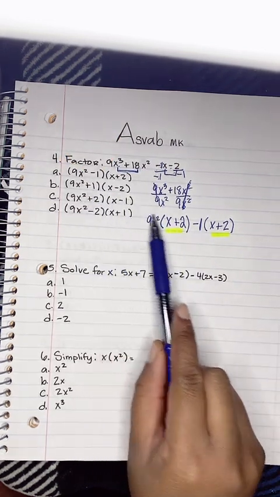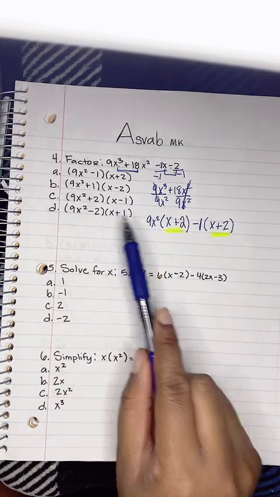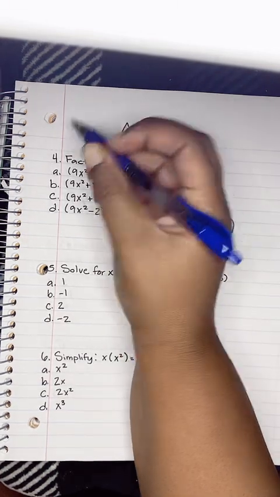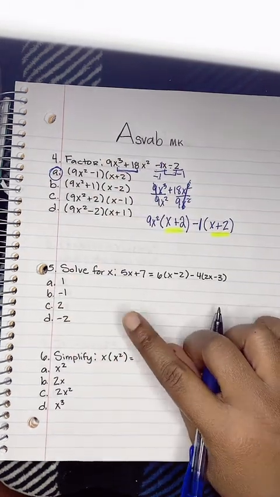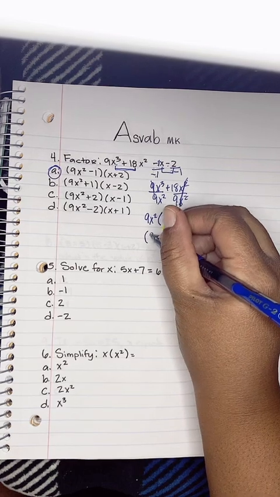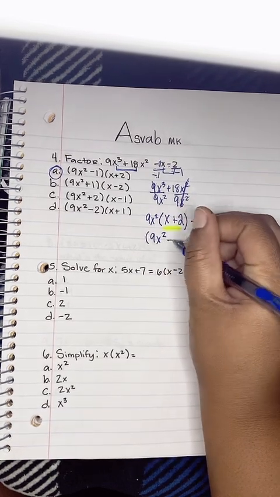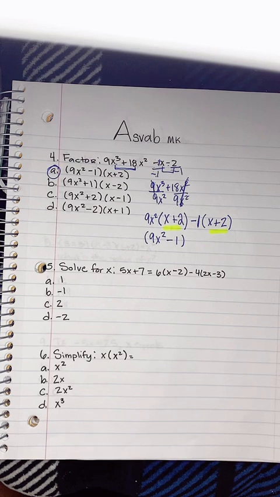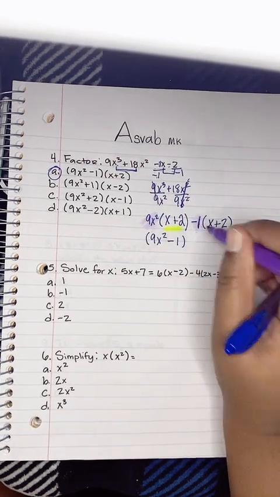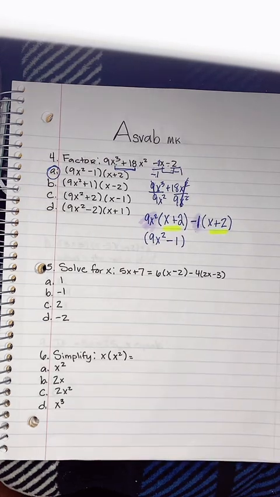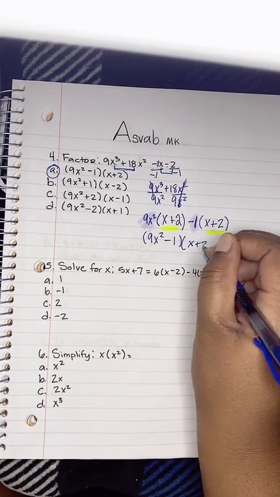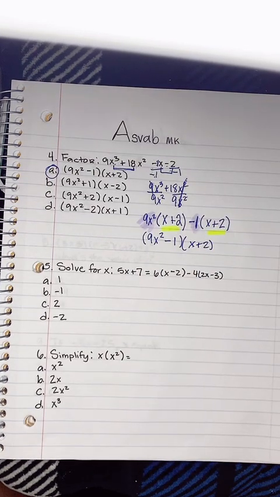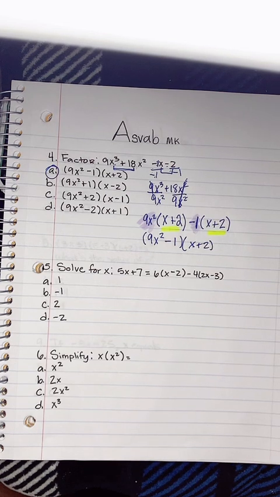If you look at your answer, there's only one answer that has x plus 2. So off the top, save your time and go to the next problem. Don't waste your time on this next step: 9x squared minus 1, because we put our outers. So these are our outers. They have to go into a parenthesis together, and then you drop down one of the yellows, x plus 2. Okay, that's how you do factor by grouping.